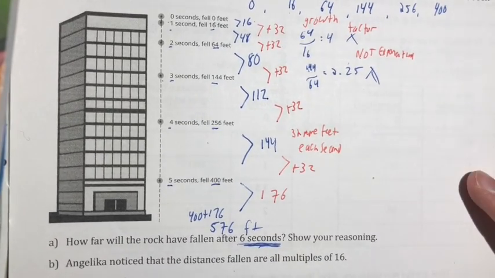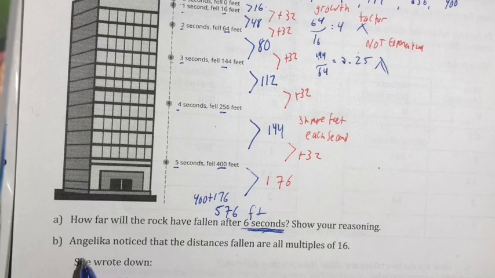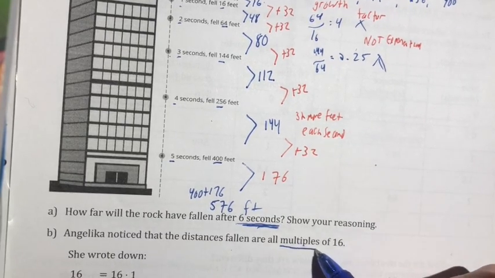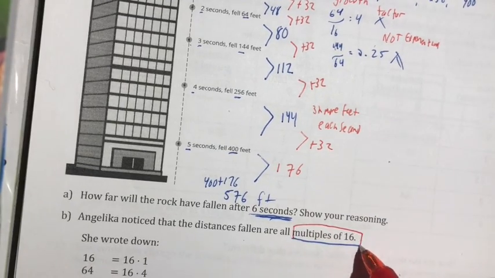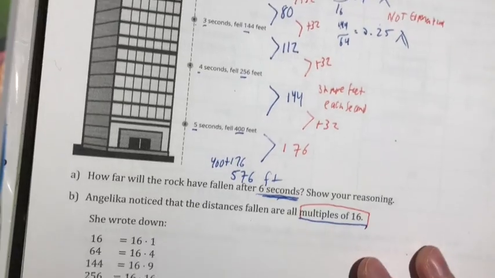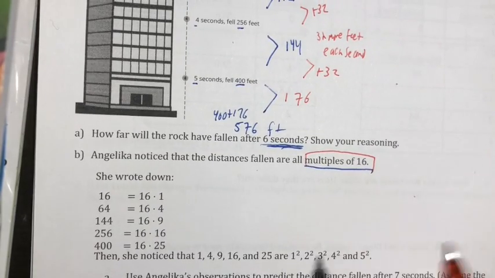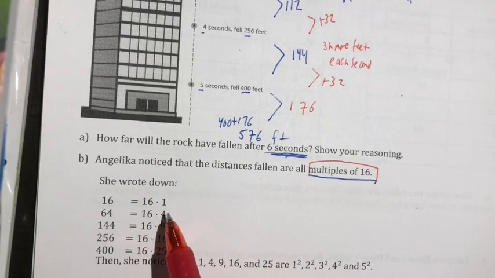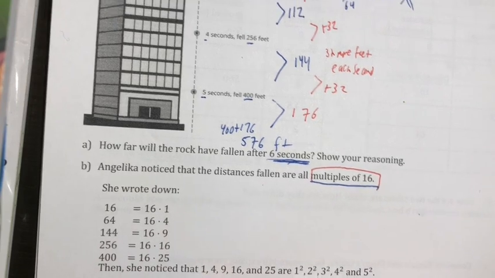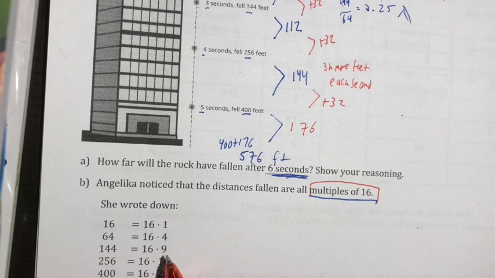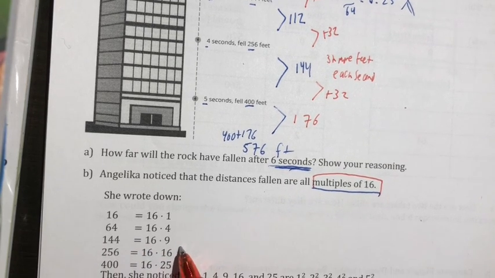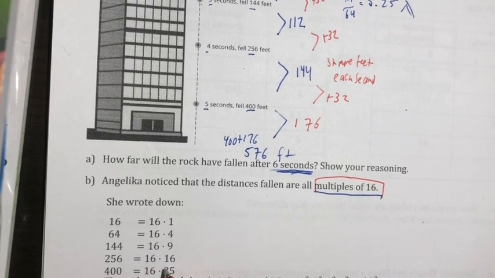So now let's see. Angelica noticed something different than I did. She noticed that all the distances fallen are multiples of 16. I said multiples of 4, she says they're all actually multiples of 16. And here's the interesting part. She says 16 is 16 times 1, 64 is 16 times 4, 144 is 16 times 9, 256 is 16 times 16, 400 is 16 times 25.